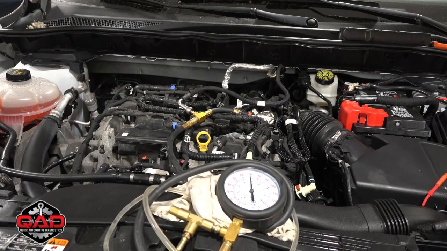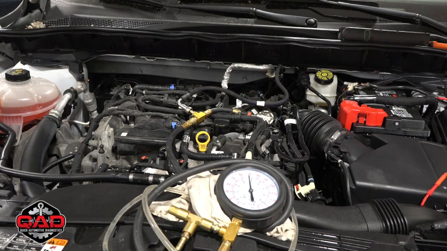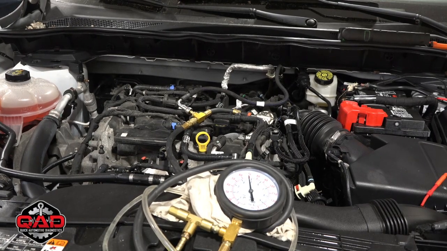Long crank. What do you think? Now we got pressure at 70.